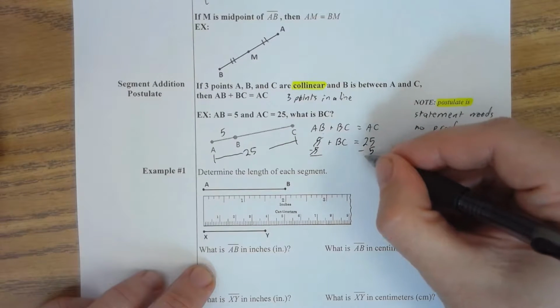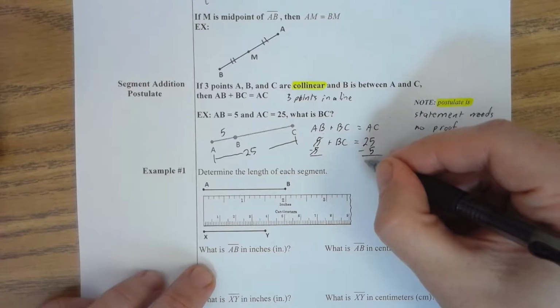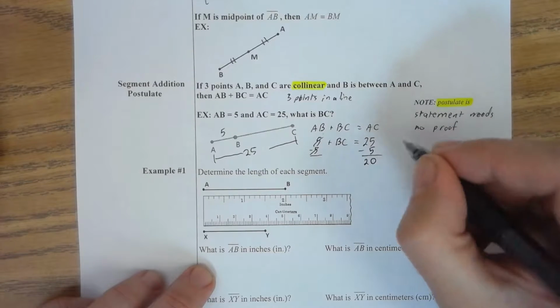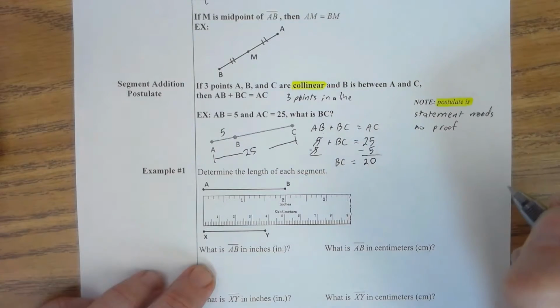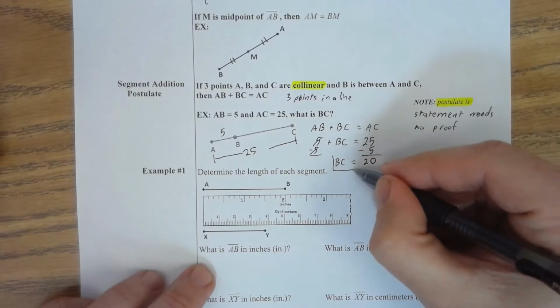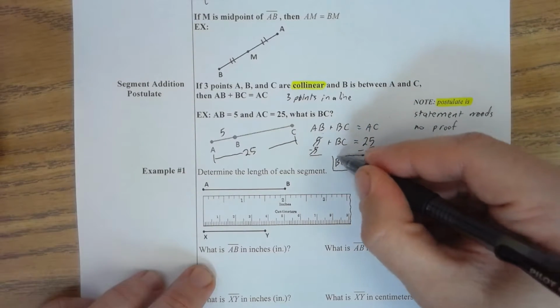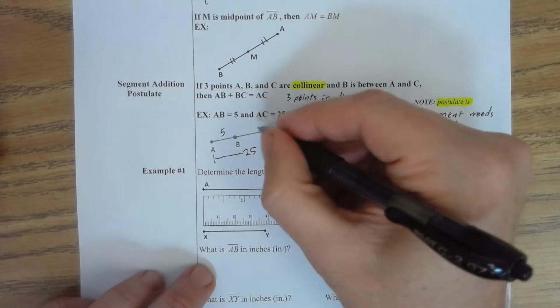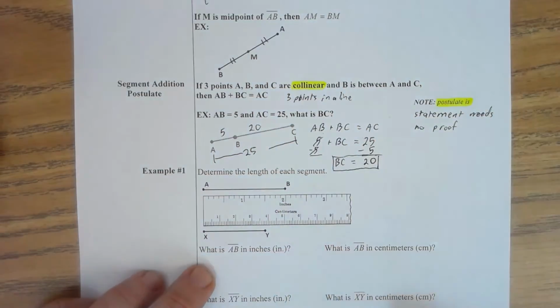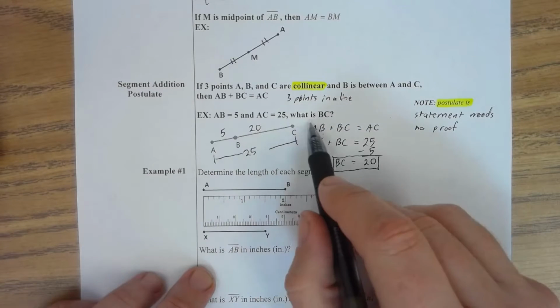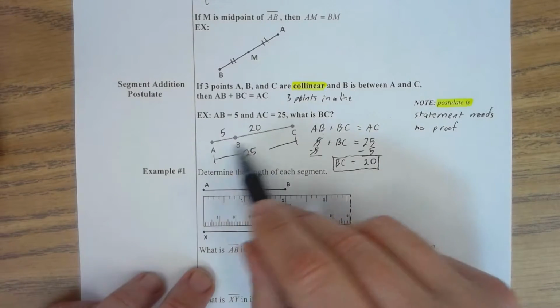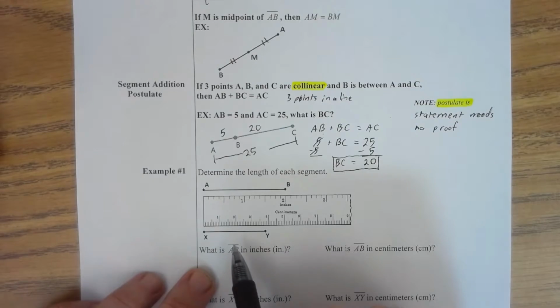If we do it on one side, we got to do it on the other. 25 minus 5 is 20. We bring down BC. We didn't get rid of it. Okay, so BC is equal to 20. Let's go back to our image and fill it in and see if everything makes sense. Our two small segments, 5 and 20, add together to give us our big segment of 25. Okay?